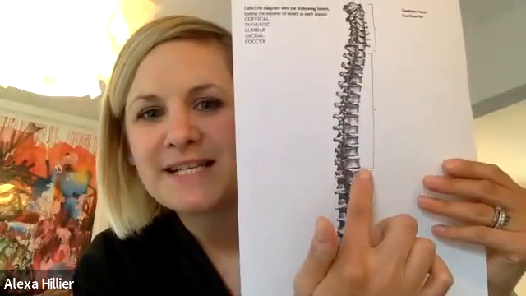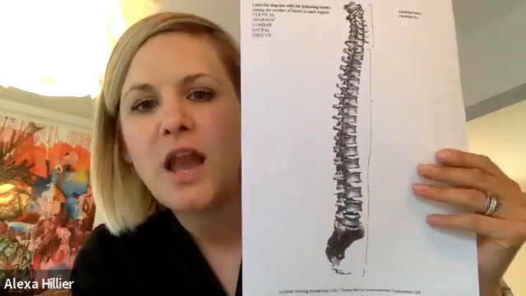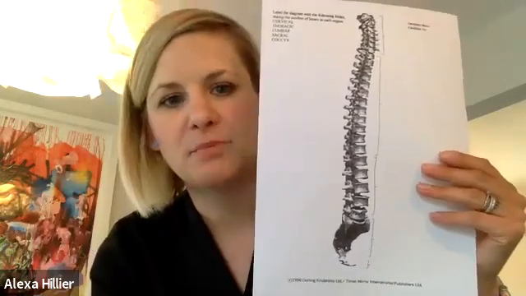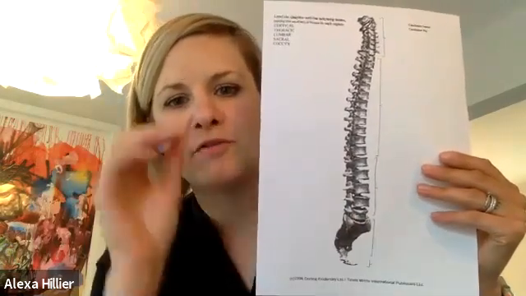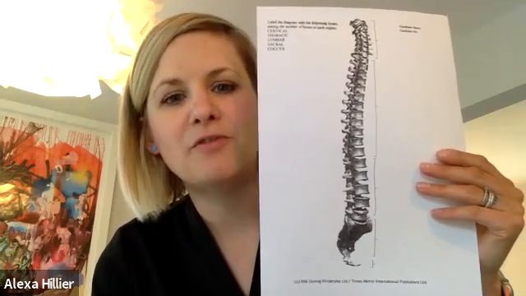From the base of the thoracic then, so 12 vertebrae, we have got 5 lumbar, L-U-M-B-A-R vertebrae. This is the lower curve of the back, the lumbar curve. L-U-M-B-A-R. There's 5 vertebrae here.